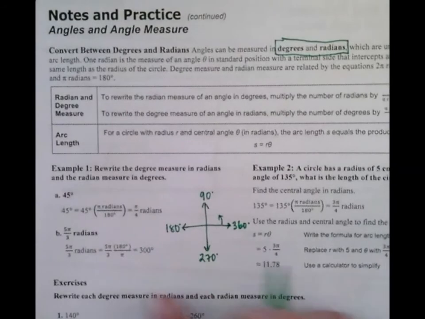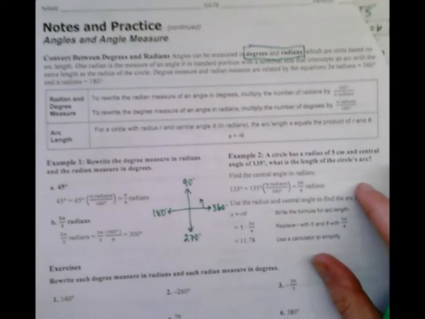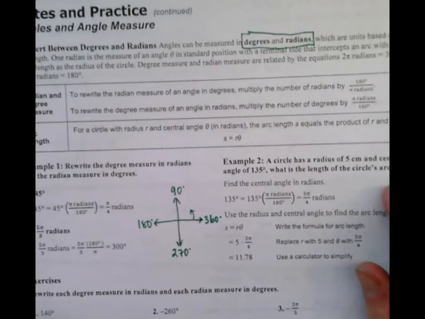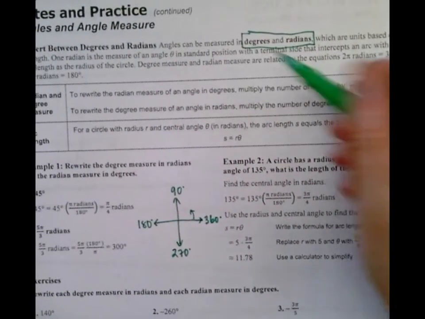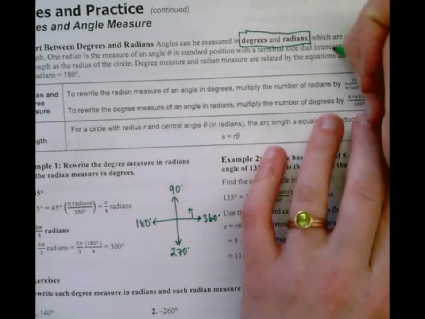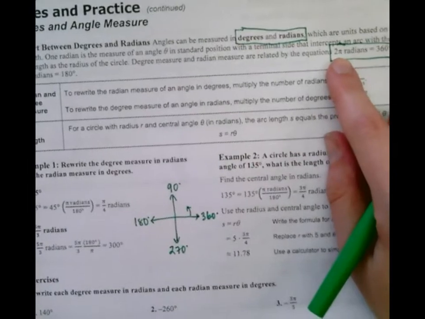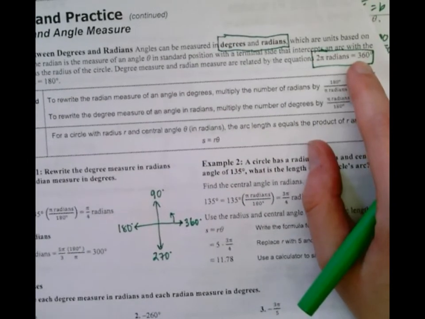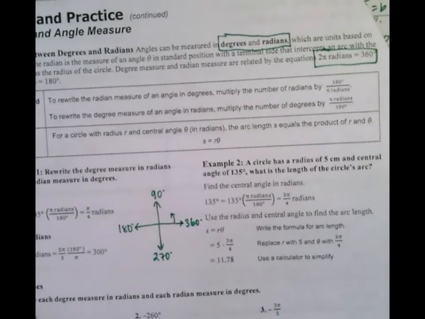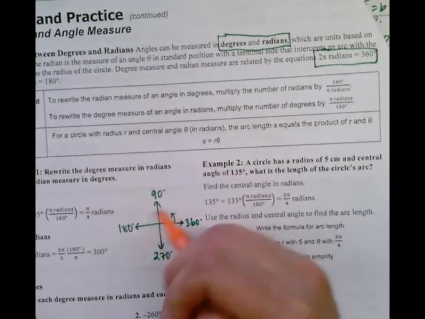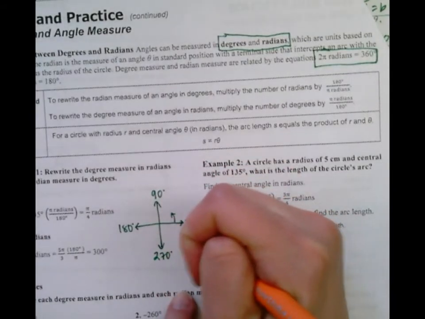So we still have all of these angle measures, but now we're going to introduce a new unit. The key is that radians are still measuring the size of the angle, but no longer in degrees. And the key piece of information is that 2 pi radians is equal to 360 degrees. So if I label that on here, that means all the way around the circle is 2 pi.